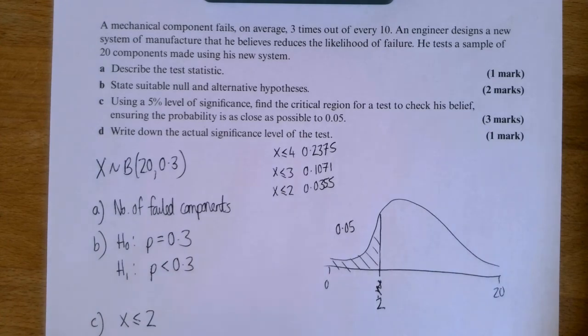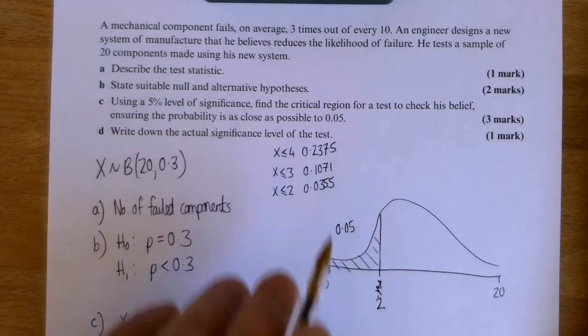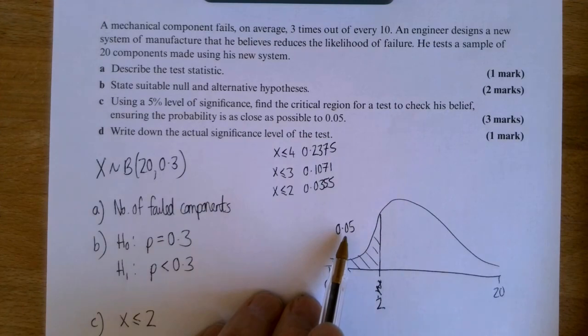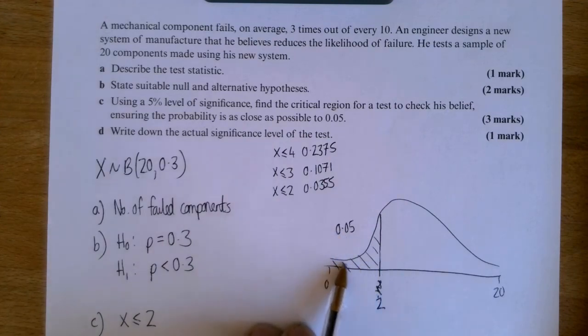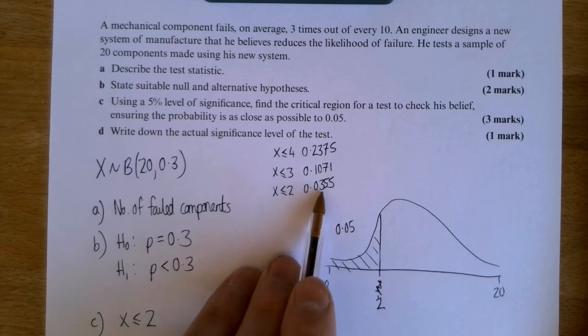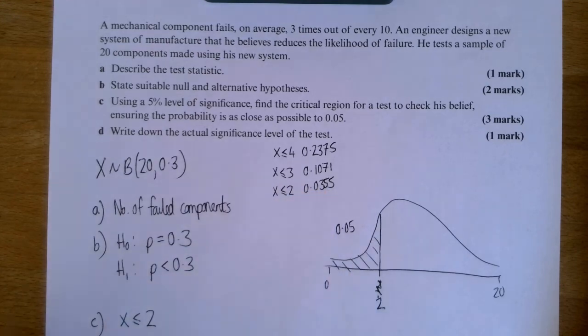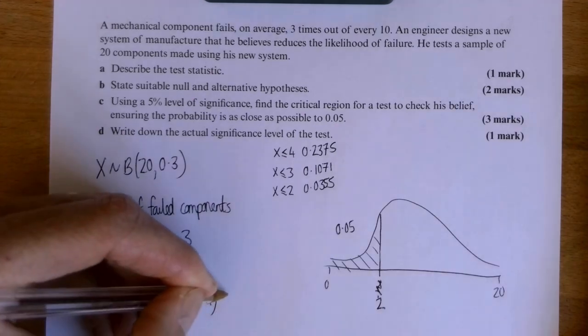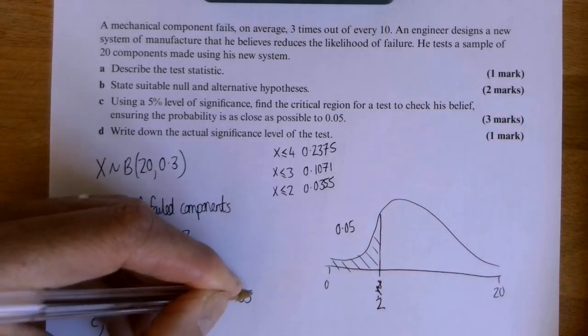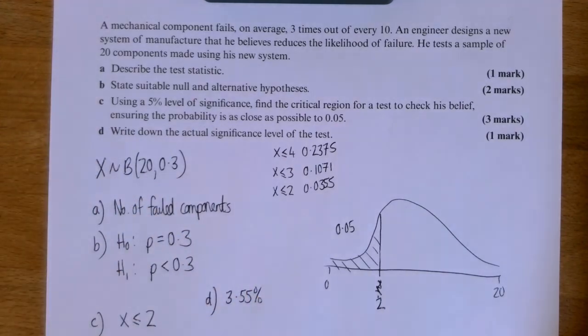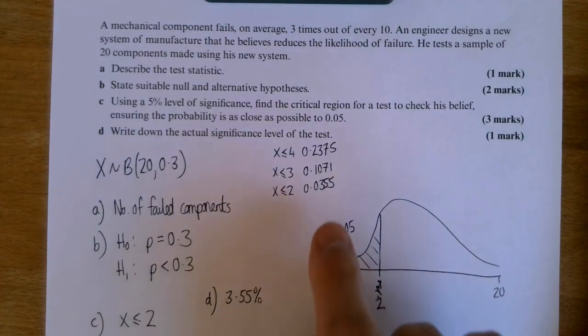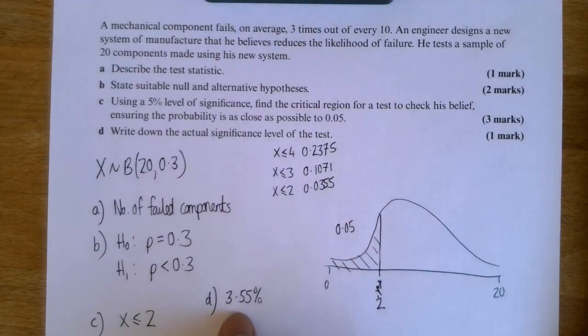New question. Write down the actual significance level of the test. Well, 0.05 is 5%. We've actually got a probability here of 0.0355, which is 3.55%. So that's the actual significance level of this test, 3.55. This probability here wasn't 0.05, it was 0.0355. So that's the actual significance level of the test.